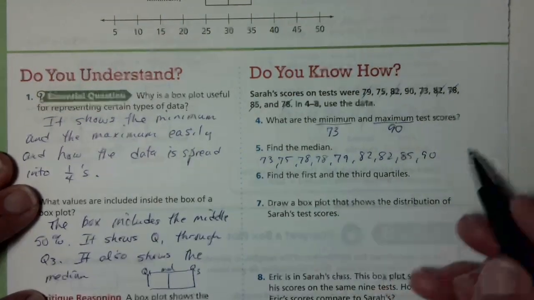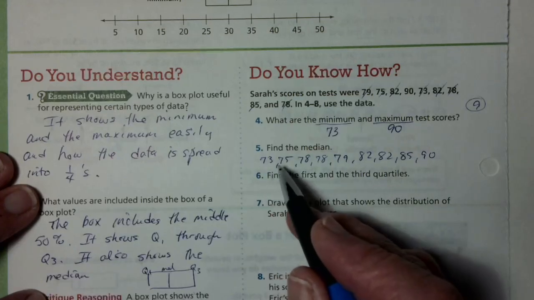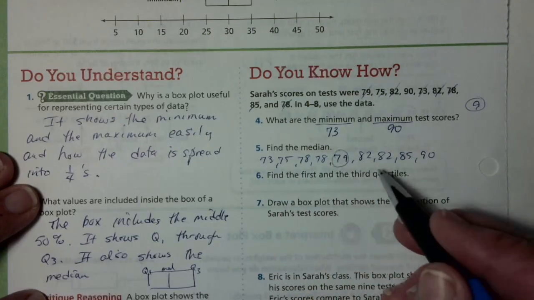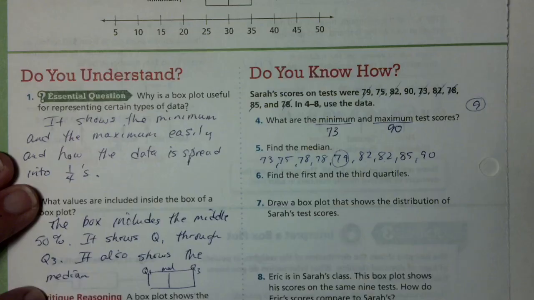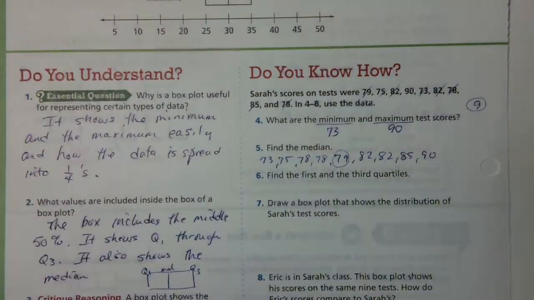So there's 9 pieces of data. So the fifth one: 1, 2, 3, 4. Here's the fifth piece, 1, 2, 3, 4. So what's the median? It's 79. It's the one I circled.